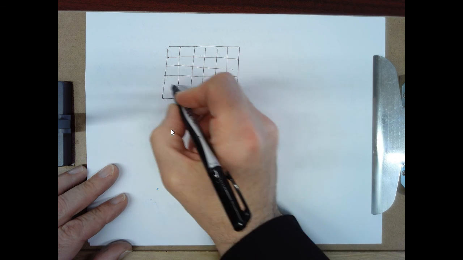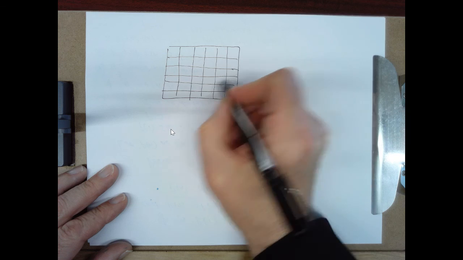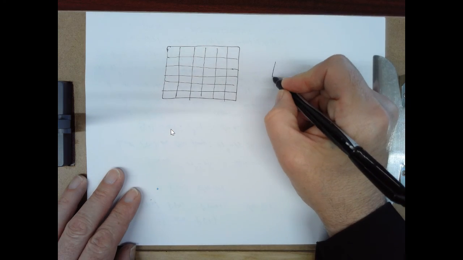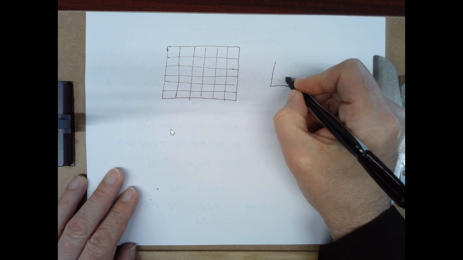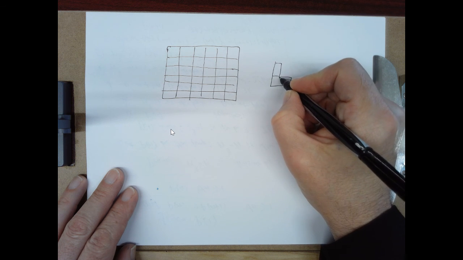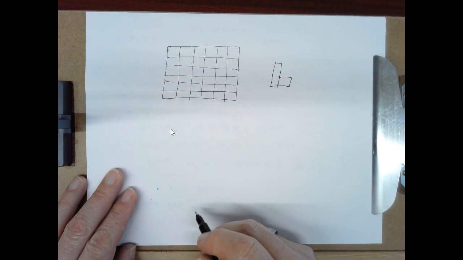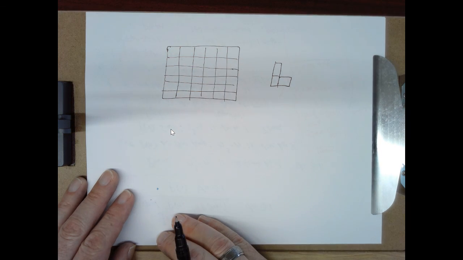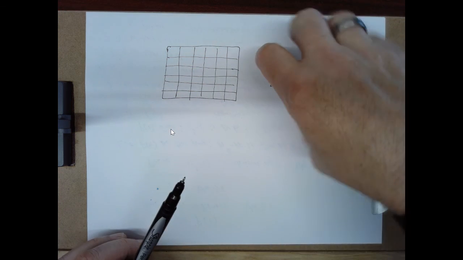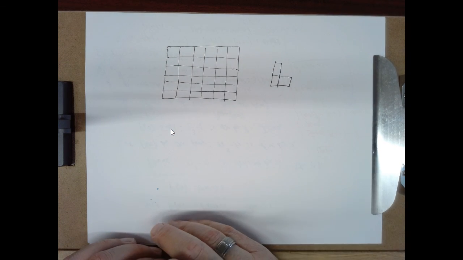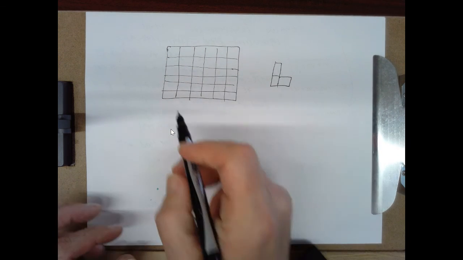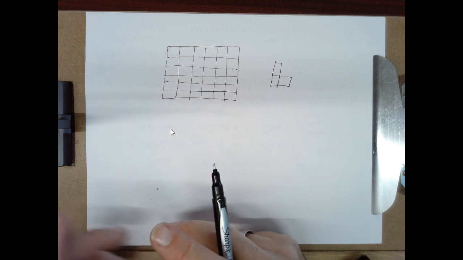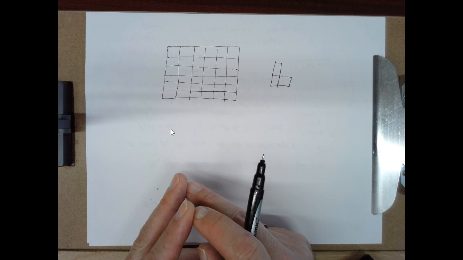So picture a tiled floor and picture these tiles that are L-shaped. And they occupy exactly 3 of these squares on the floor. And you can rotate these tiles in any direction you want. You can flip them over. And your goal is to try to cover as much of the floor as you can using these L-shaped tiles without having any overlap and hopefully without having any regions uncovered.